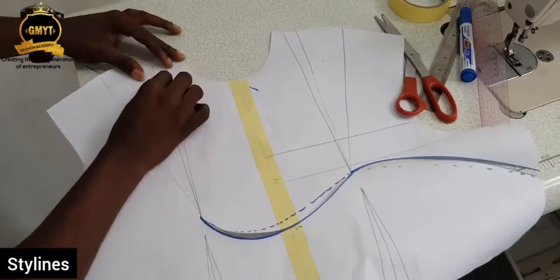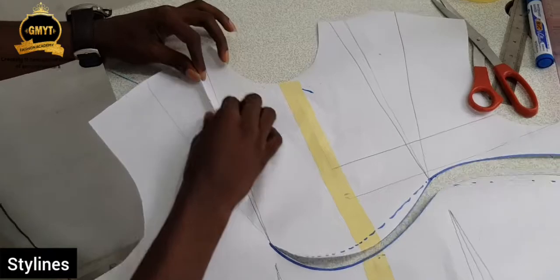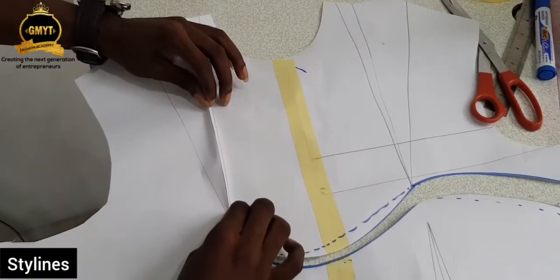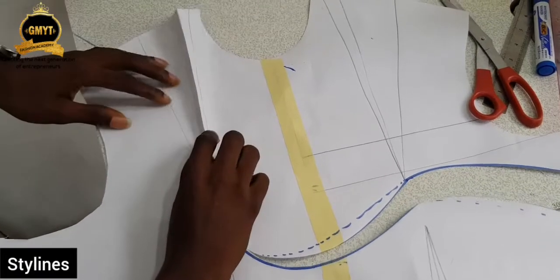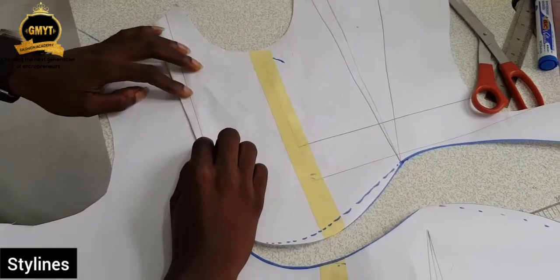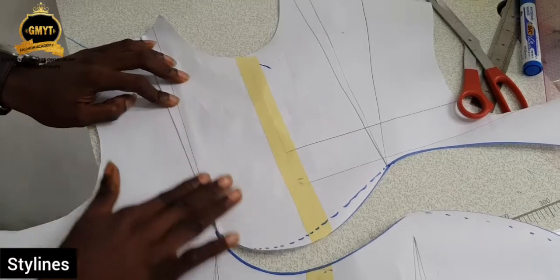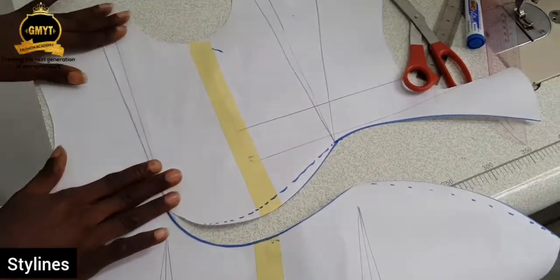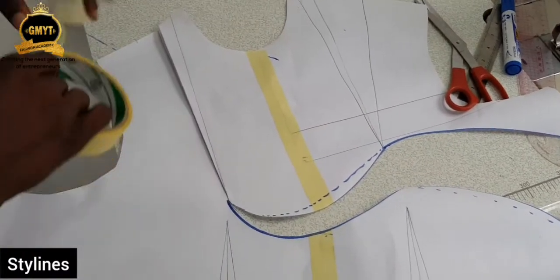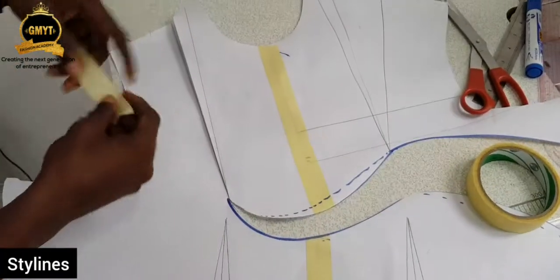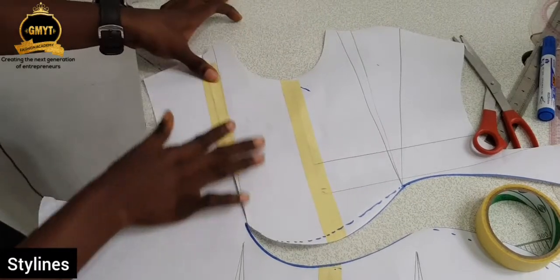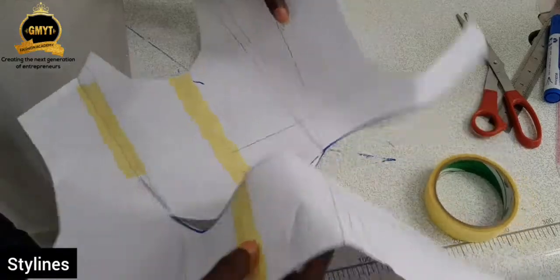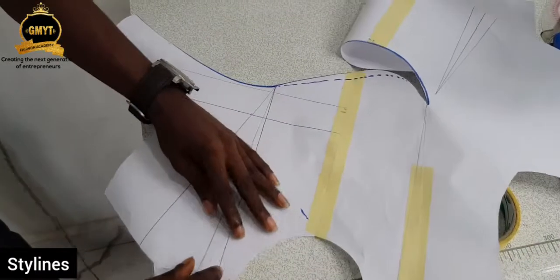So I begin to close up my dart. I close up the second shoulder dart.